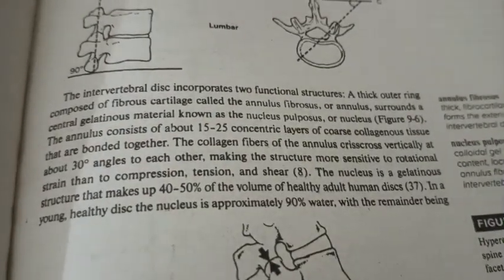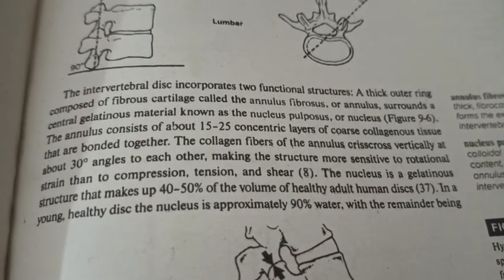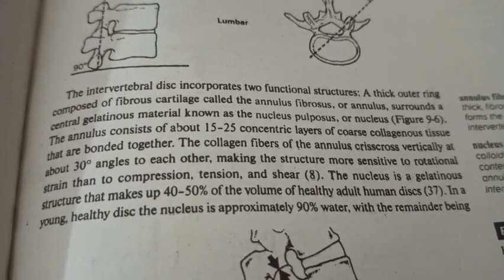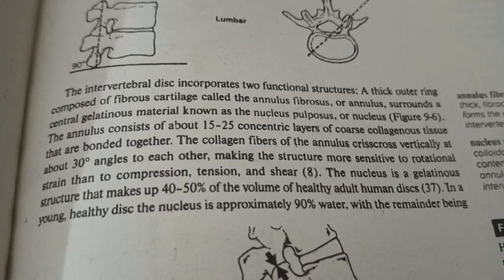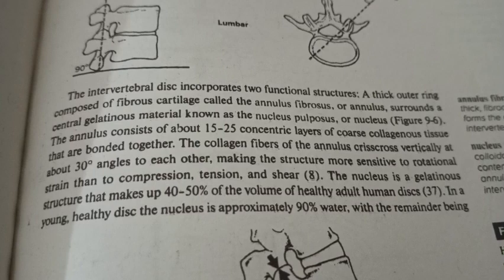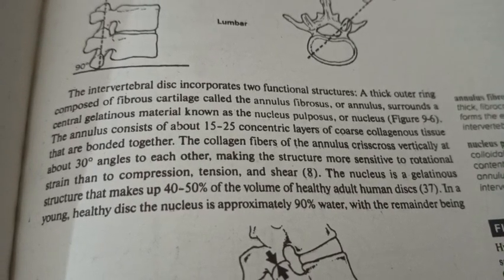The intervertebral disc incorporates two functional structures. The first one is a thick outer ring composed of fibrous cartilage called the annulus fibrosus. The annulus surrounds a central gelatinous material known as the nucleus pulposus, or nucleus.